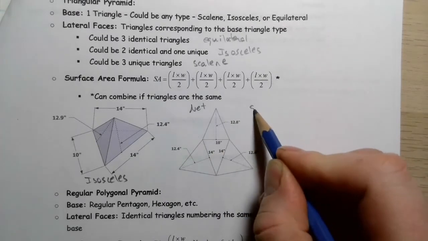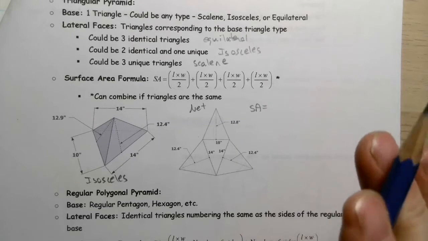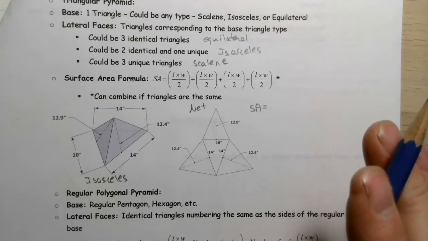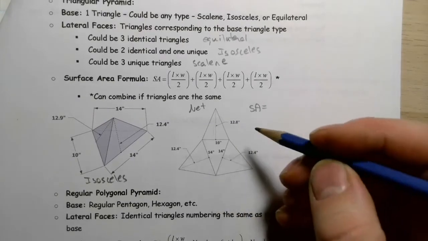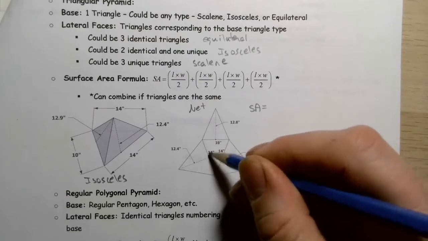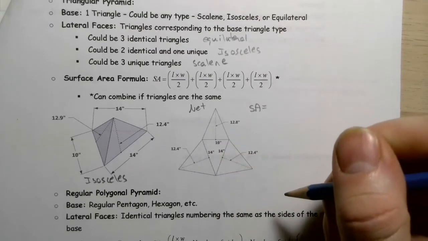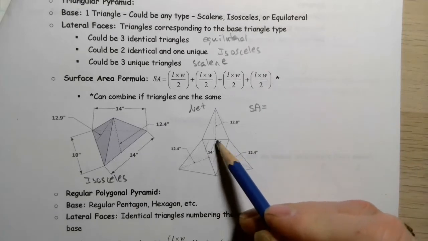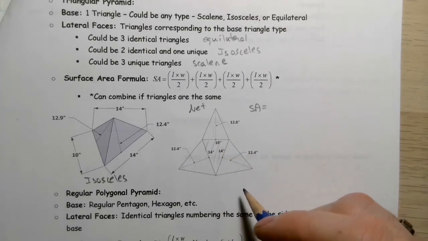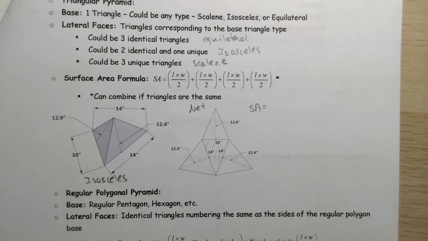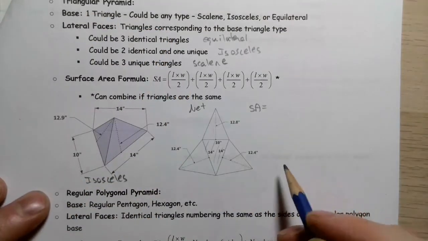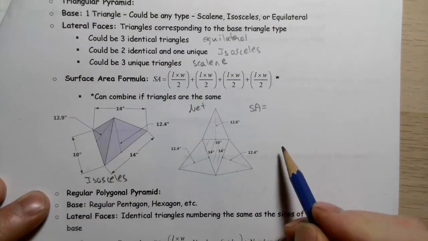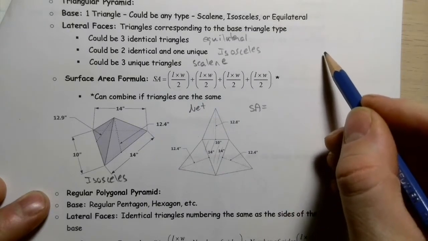So my surface area is going to be, well, first of all, I'm going to have to figure out what the area of the base of that triangle is. This triangle right here, this 14 by 14 by 10. Ugh. Okay, so I got a little bit of work to do. I'll do it up here. I need a little bit of work here.